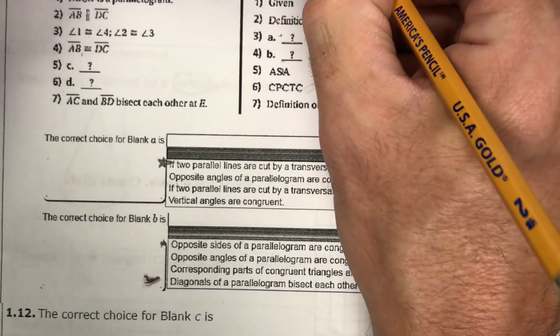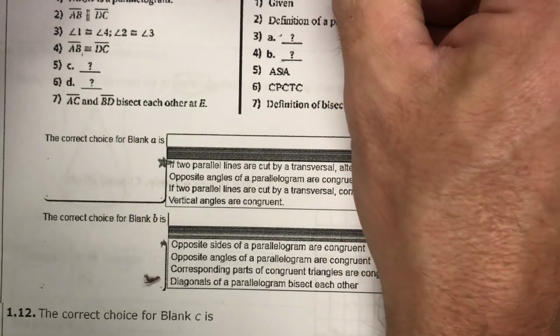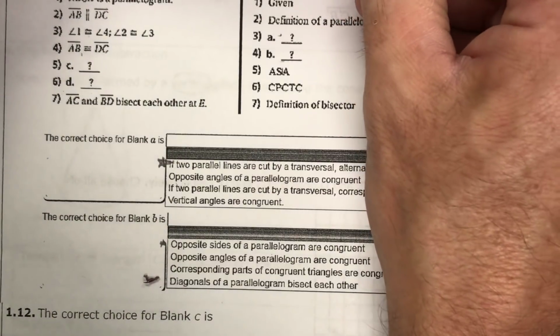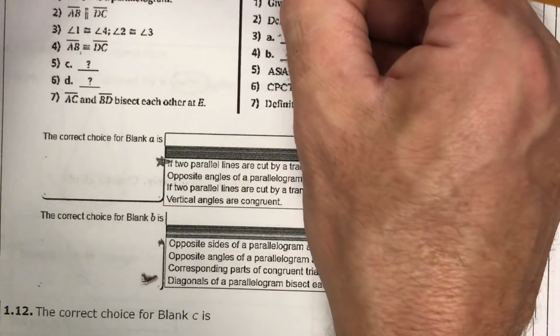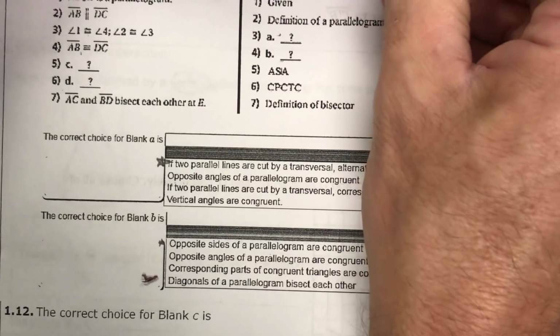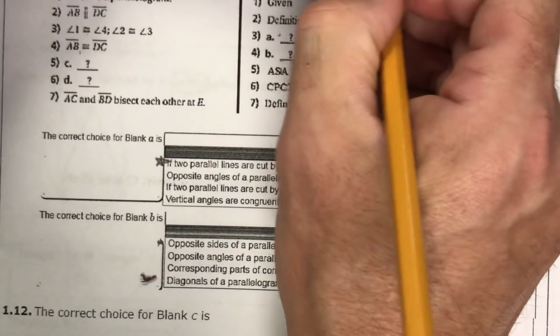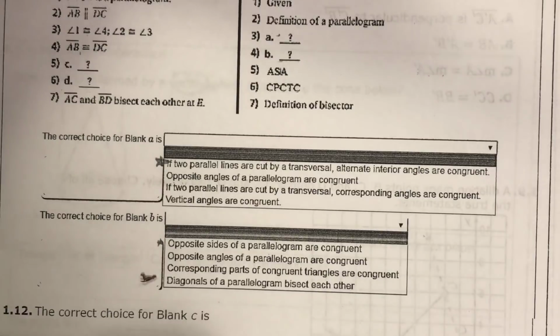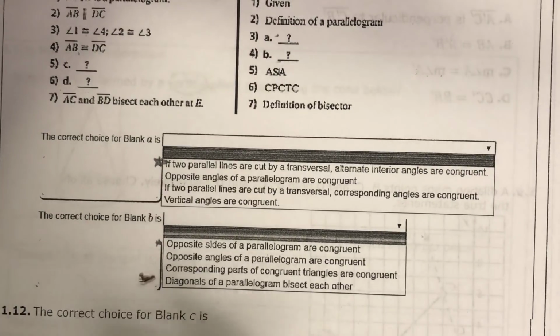It's going to be triangle ABE is congruent to triangle CDE. It's got to be in that order, so it could be EBA and EDC. So let's just see if it's in the right order. Oh, looks like it's that one right there, so we're good.